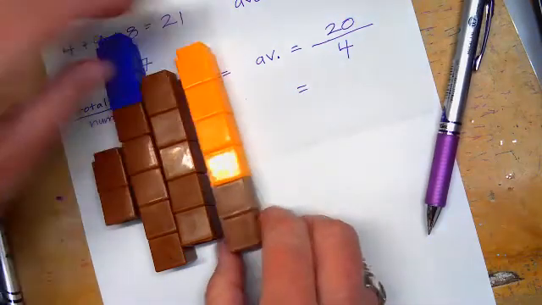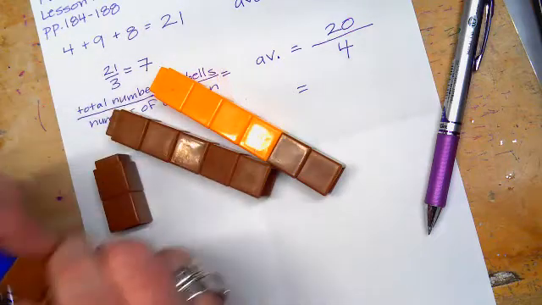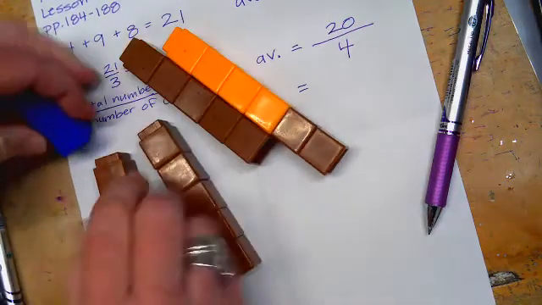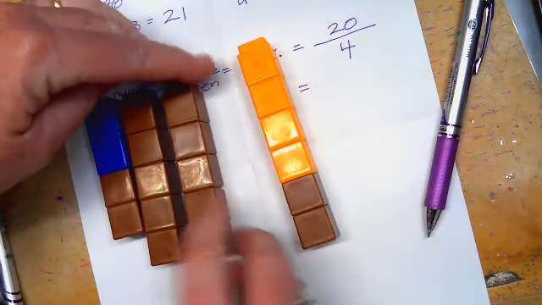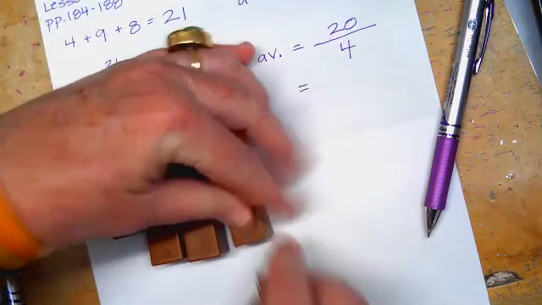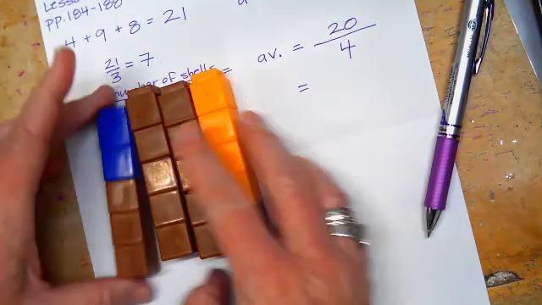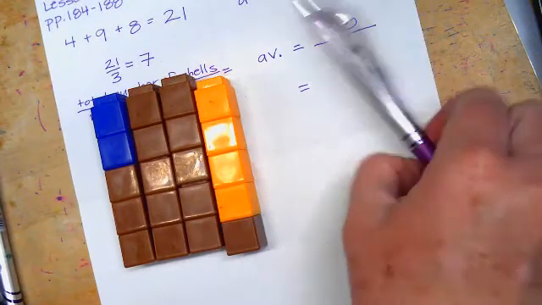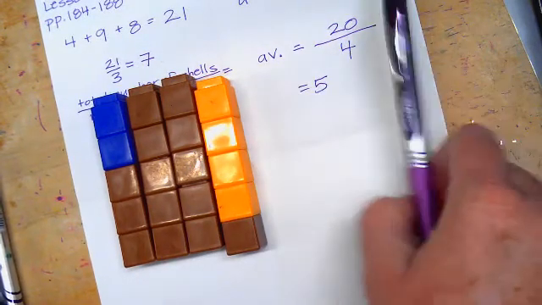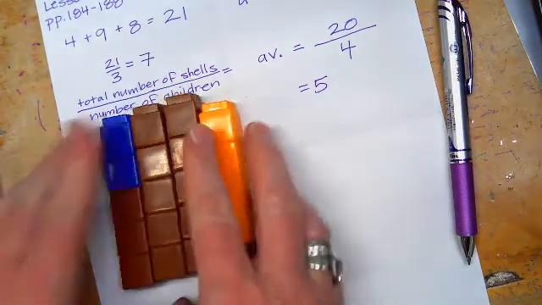So the average is going to be, let's see if we put a couple more in here, and we want to make them line up. So now we have, how many in each group? We have 5, right?